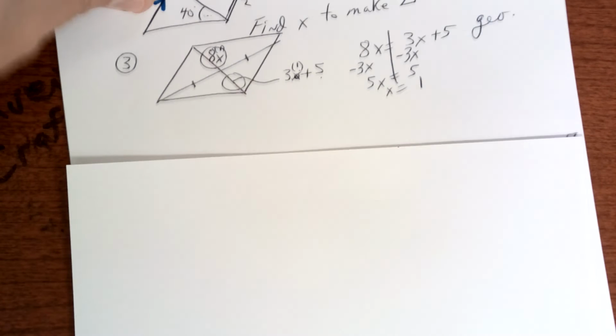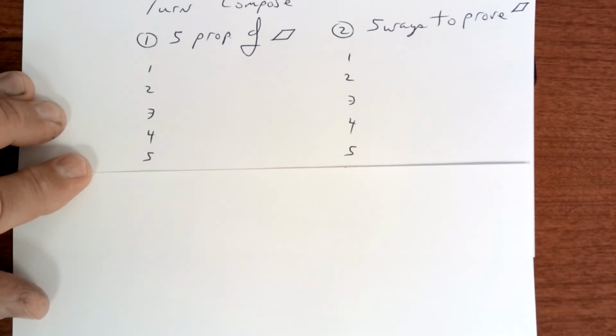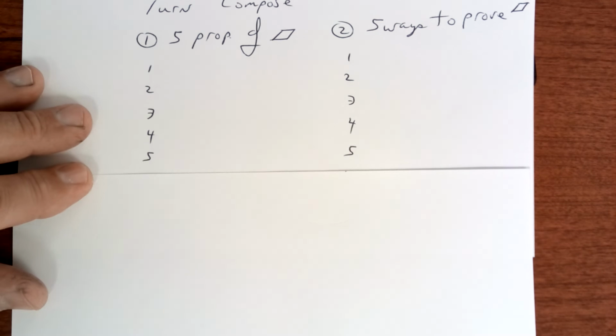All right, what I want you to do is on a new sheet of paper, I want you to turn to your neighbor, and one of you has to decide who's going to be the leader here. And the two of you are going to put together the 5 properties and 5 ways to prove parallelogram. So we're going to take a few minutes, maybe 2 or 3 minutes to do this. So on a new sheet of paper, let's write these down.